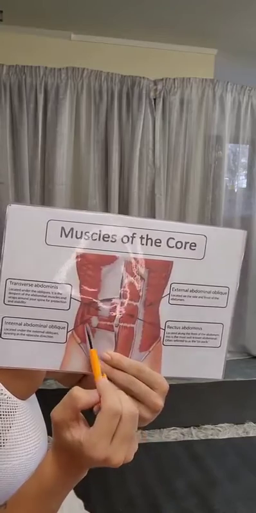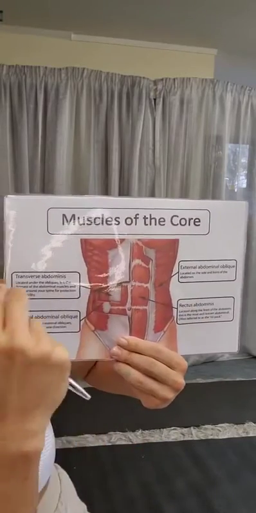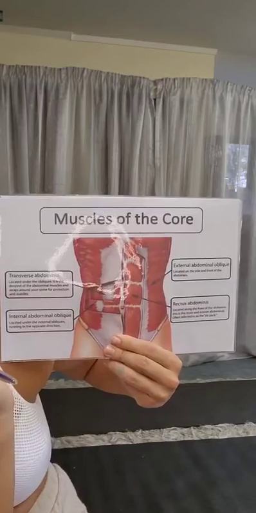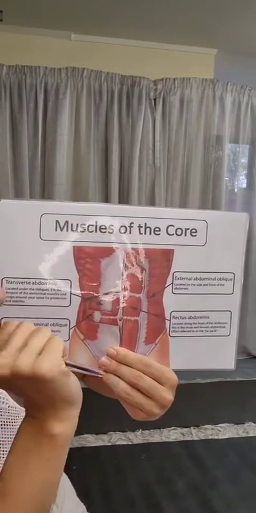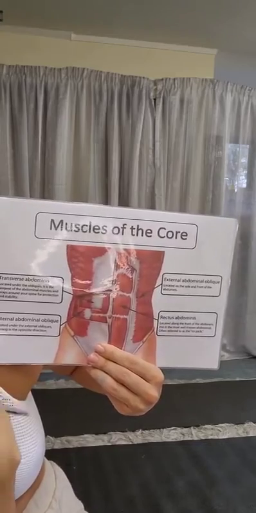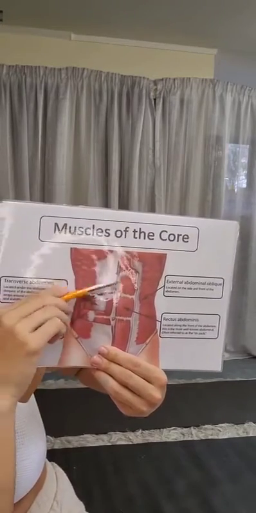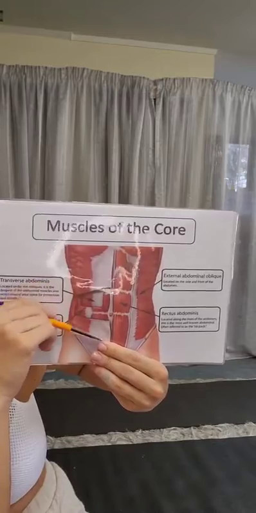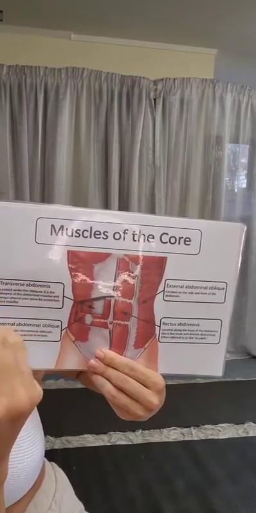And this one sits on top of that one. The fibers of those run sort of opposite directions to each other, but they both run in that oblique line. And on top of that, you have the top layer, which is the rectus abdominis, or the six-pack muscle.